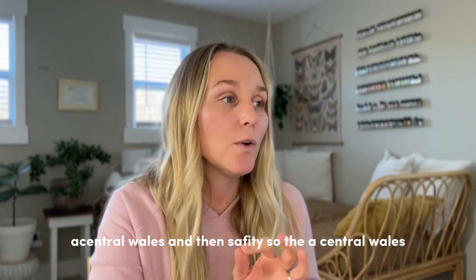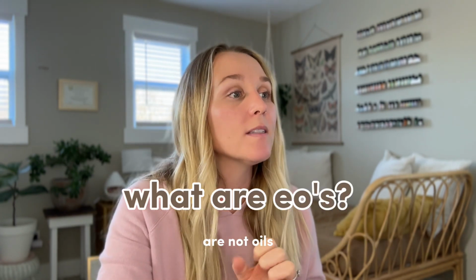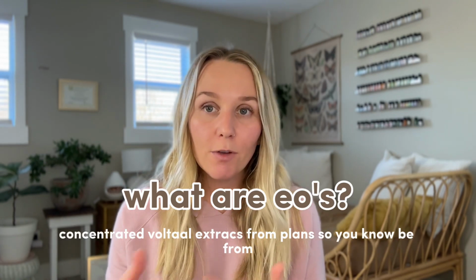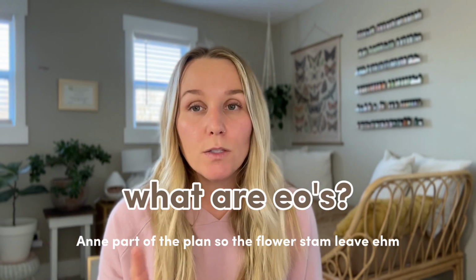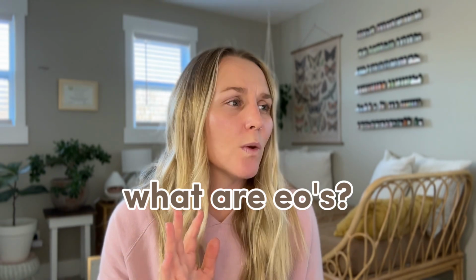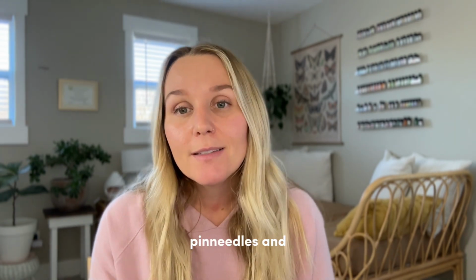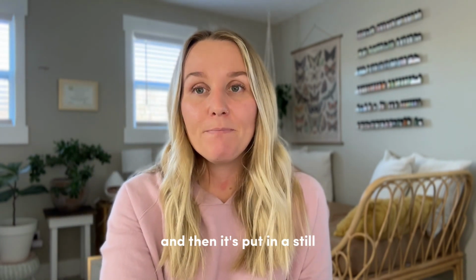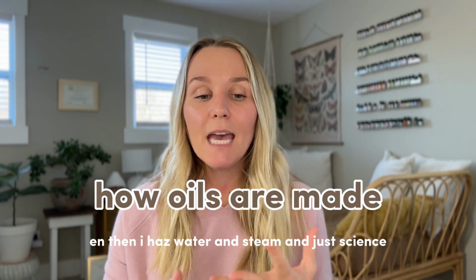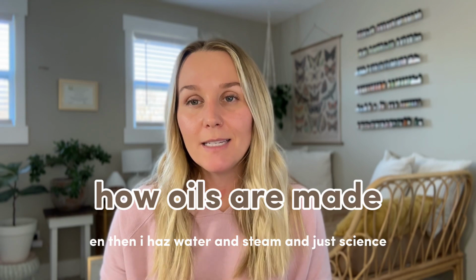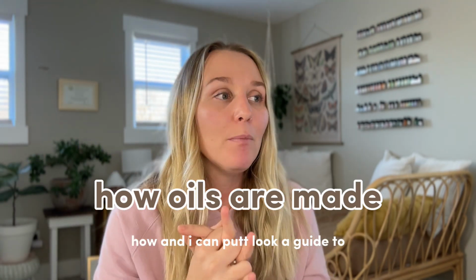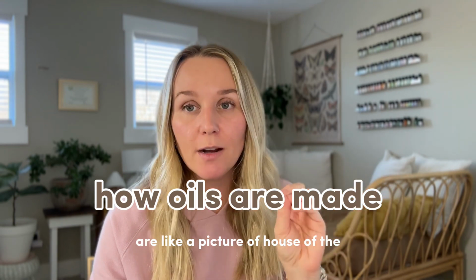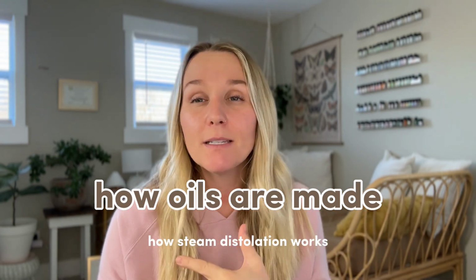So the essential oils are not oils. They're highly concentrated volatile extracts from plants. It could be from any part of the plant: the flower, stem, leaf, bark, pine needles, just all different kinds of the plant. It's put in a still with water and steam, and science extracts the essential oil. I can put a picture of how steam distillation works.